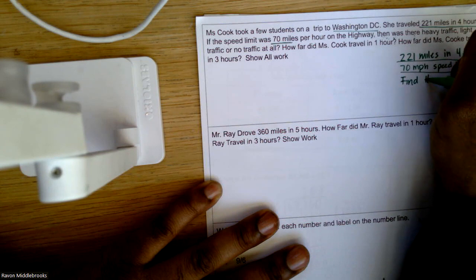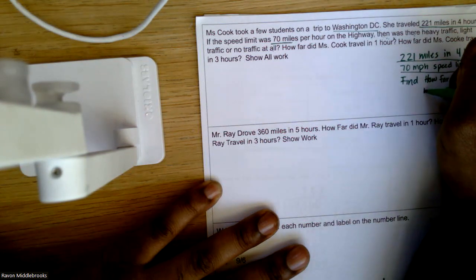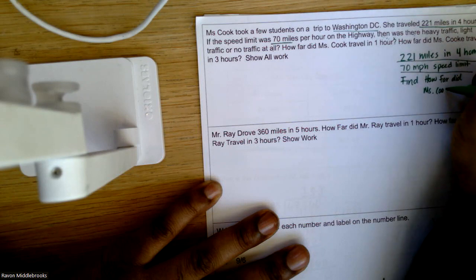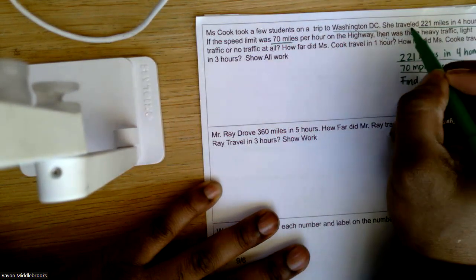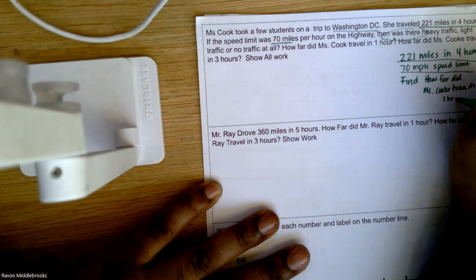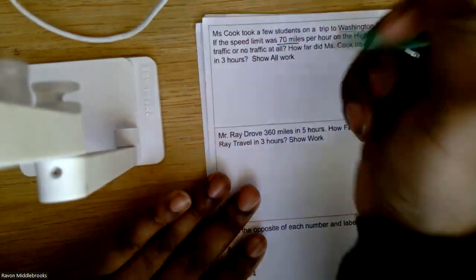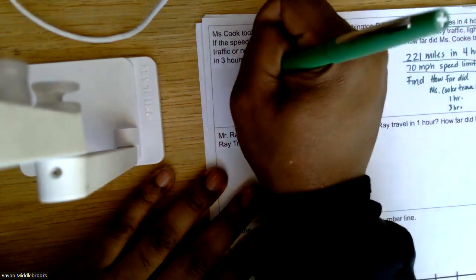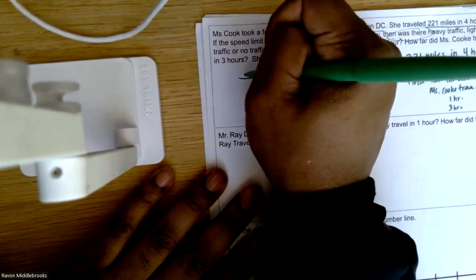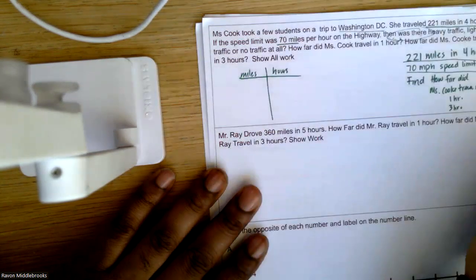How far did Miss Cook travel in 1 hour, 3 hours? Okay, so to do this, you have to create a ratio table. What are your quantities? Miles and hours. What do we know?